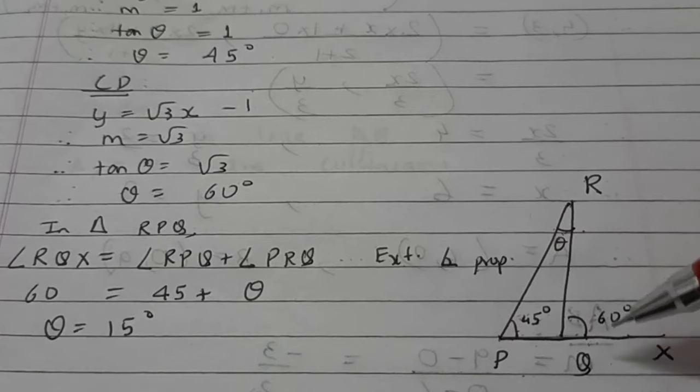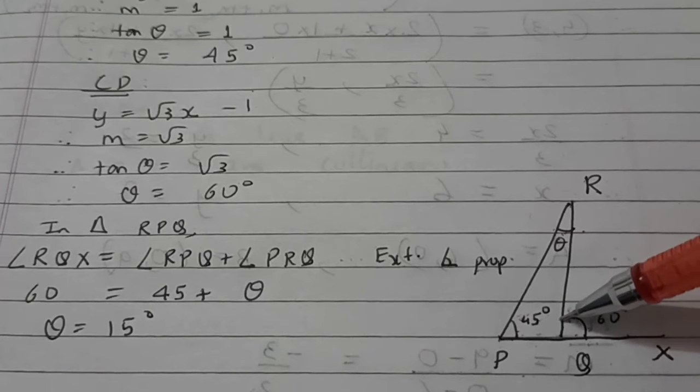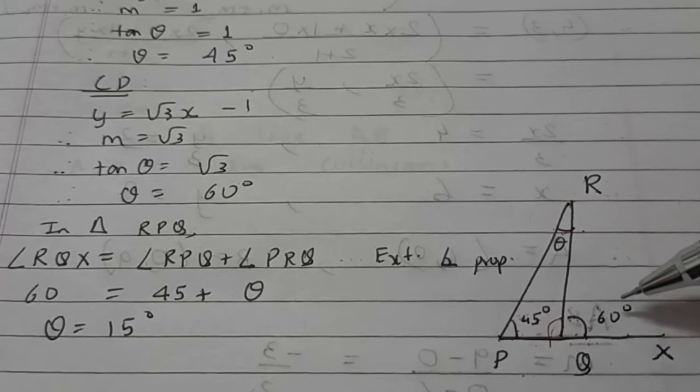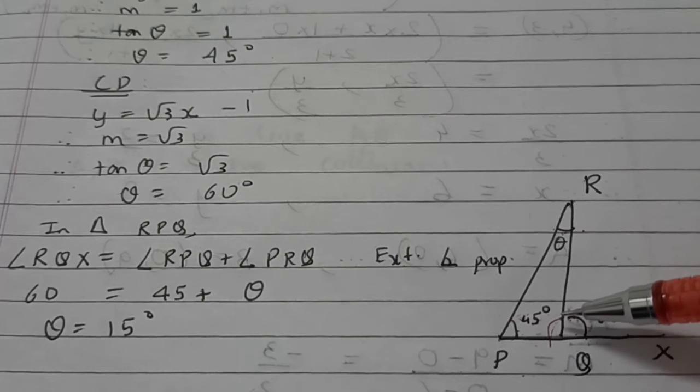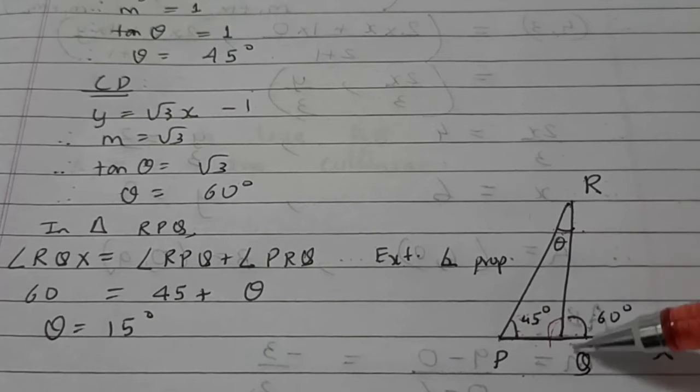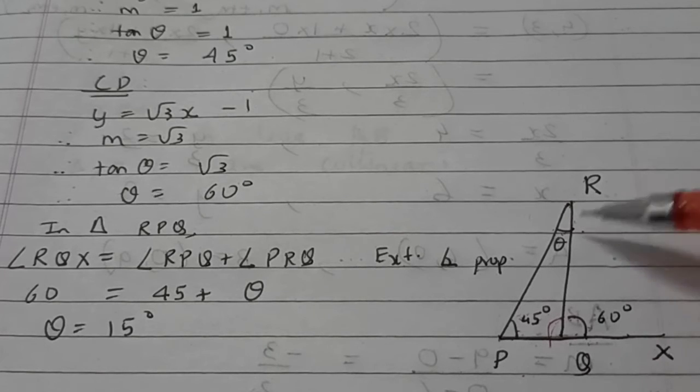A longer method would be using linear pair, find this angle, which would be 120 degrees, and then angle sum property of a triangle total is 180. You can find theta.